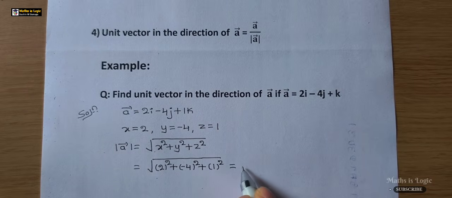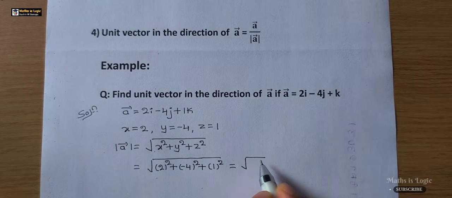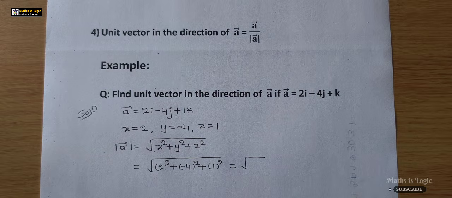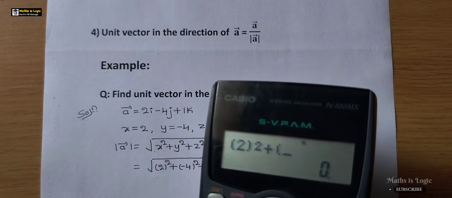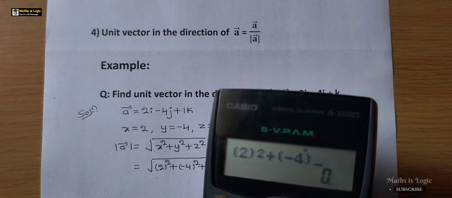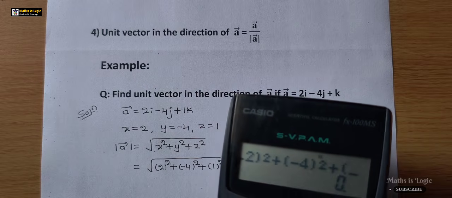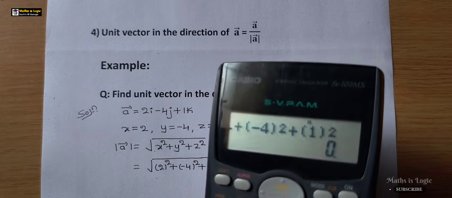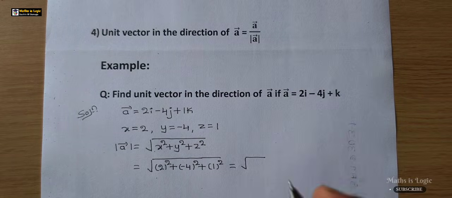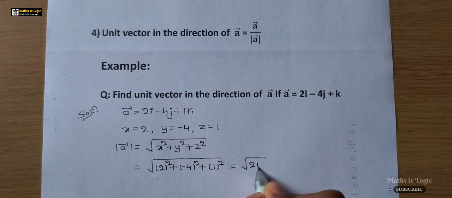So which is equal to square root, keep it as it is, again directly use the calculator. So 2 square in bracket plus minus 4 square in bracket plus 1 square in bracket. So final answer is 21. So square root of 21.